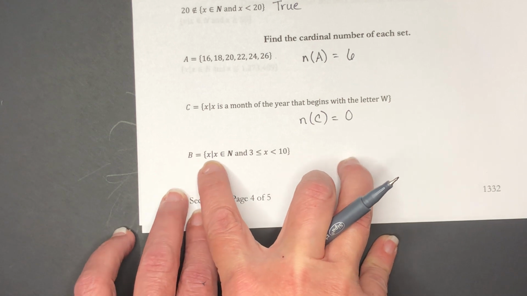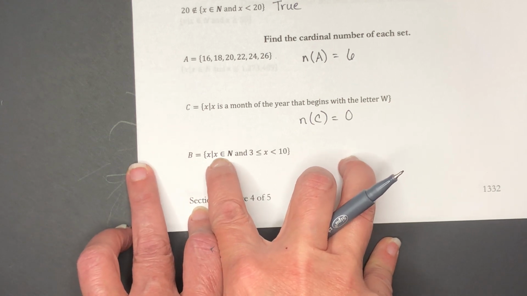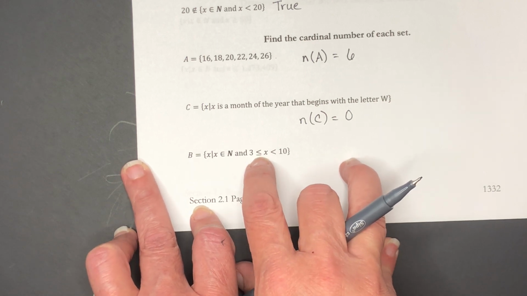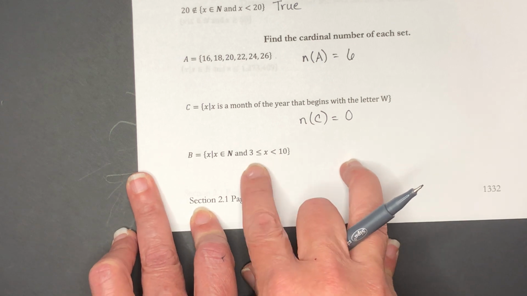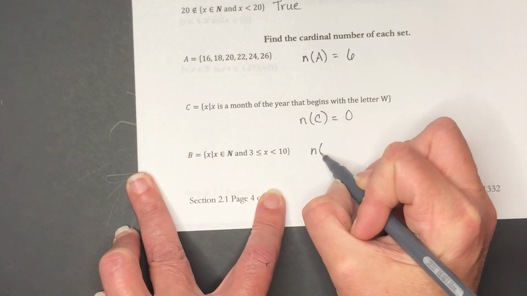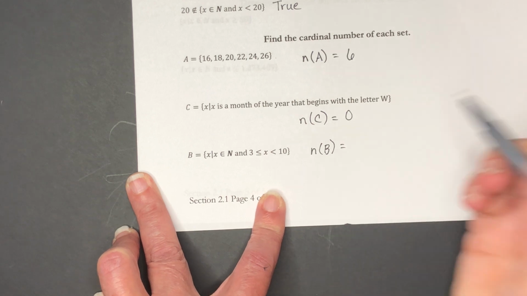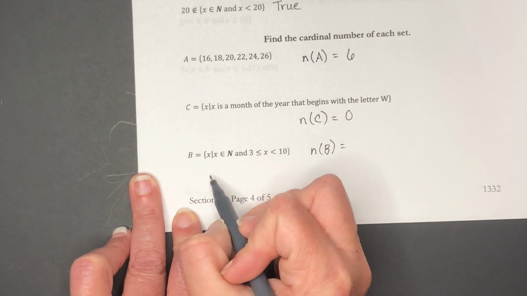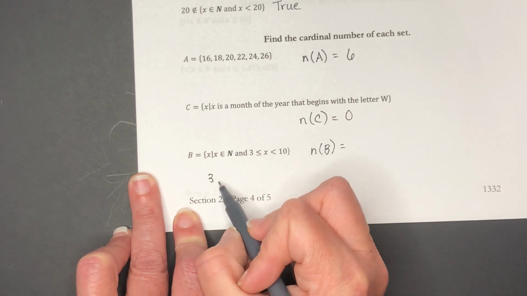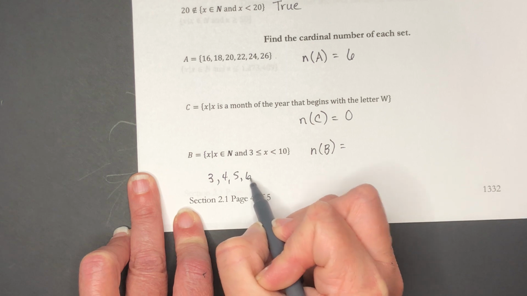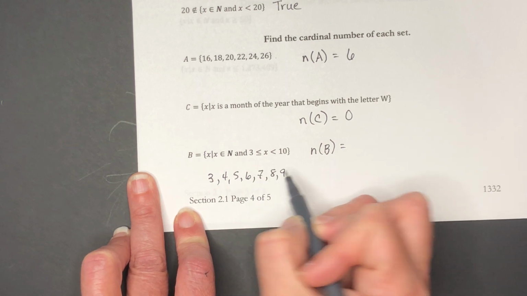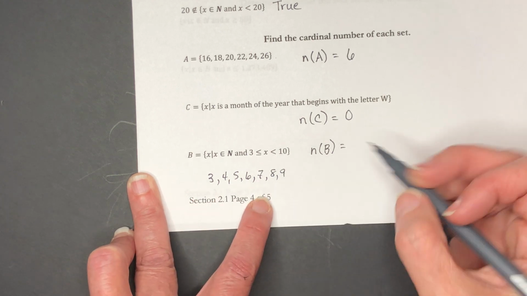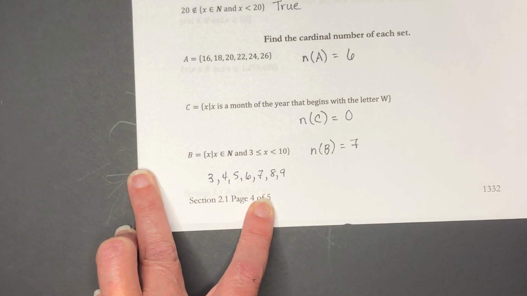B is the set of all natural numbers x where 3 is less than or equal to x is less than 10. And we want to know how many elements there are in here. Now you may want to just list out the numbers. I'm using natural numbers. I start at 3 because it has an equal to, and then I have 4, 5, 6, 7, 8, and then 9. I'm not allowed to equal 10 because this doesn't have an equal to on it. So what is that? 7 elements. So the cardinality of set B is 7.